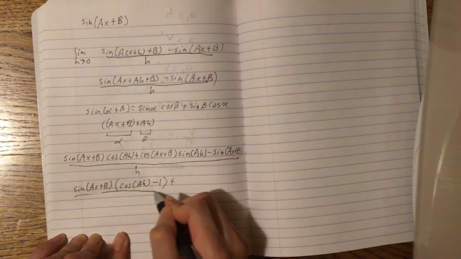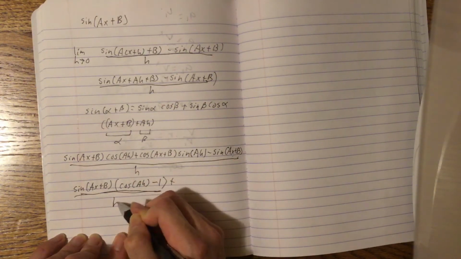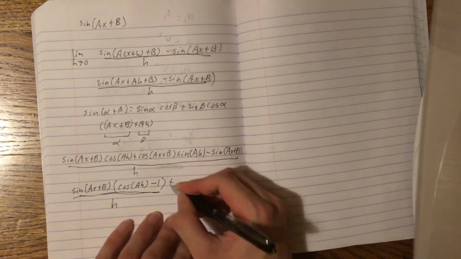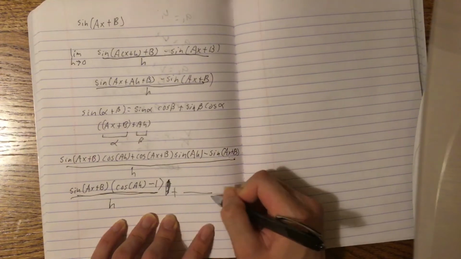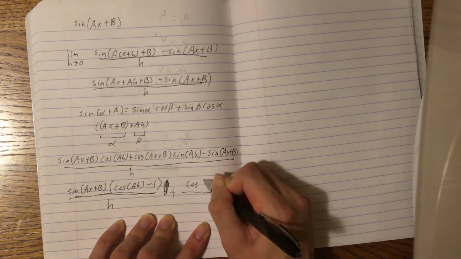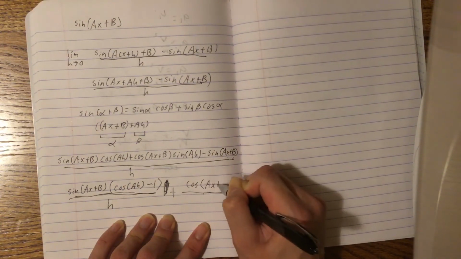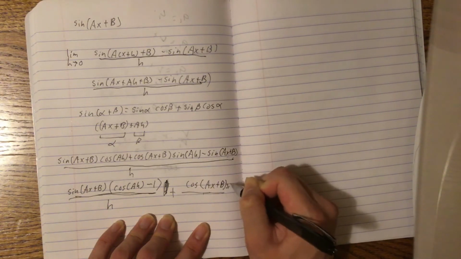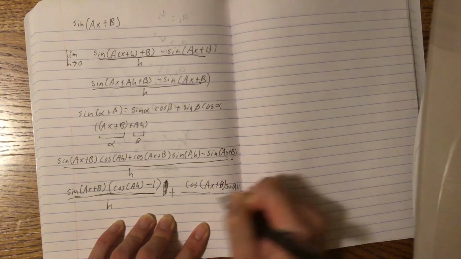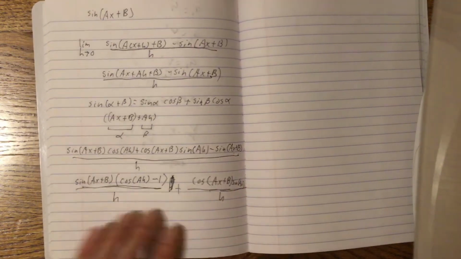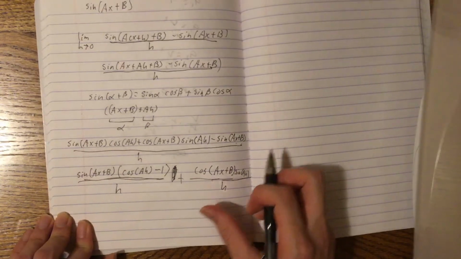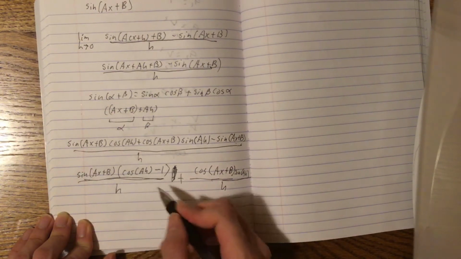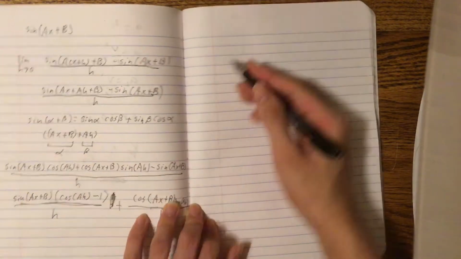And since this is a fraction, I'm just going to separate this term from that term. So we get two different fractions here, all over h. This is sine ah, by the way. Now, what does the limit of, I'm just going to go to a new page. What does this equal?